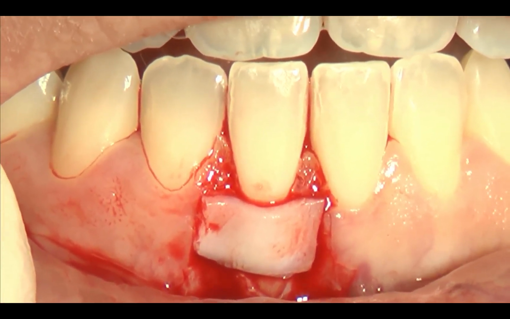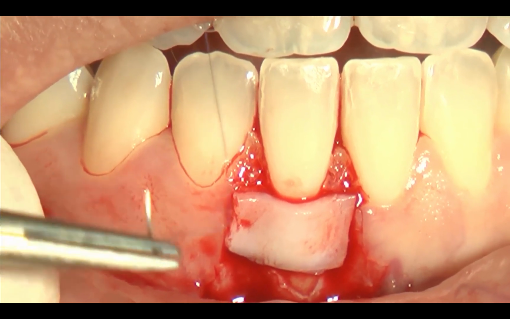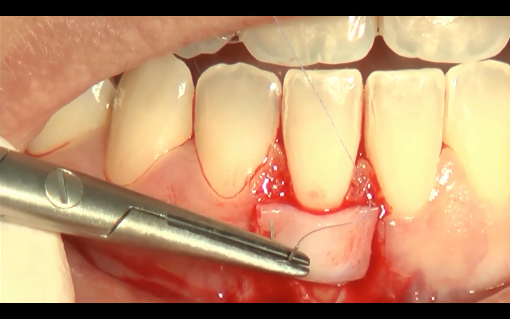Now we take the short needle, and it's very important to get inside.